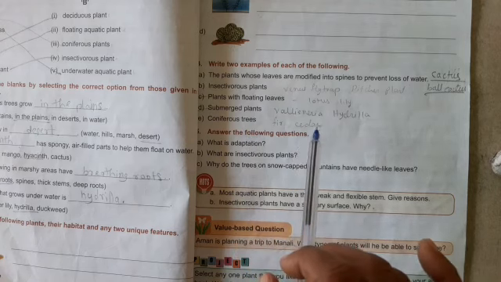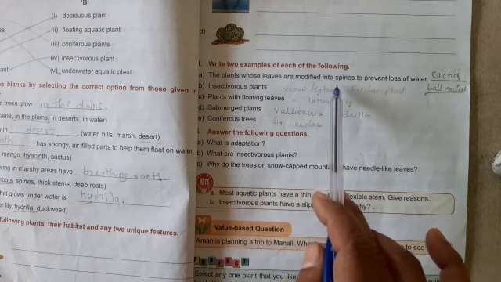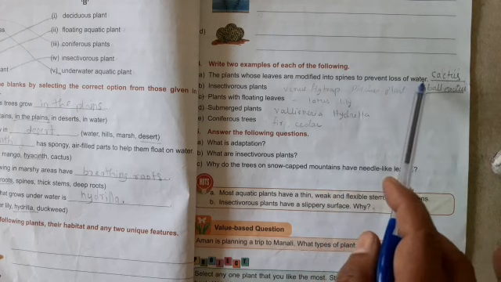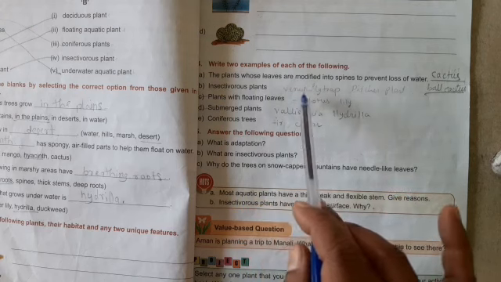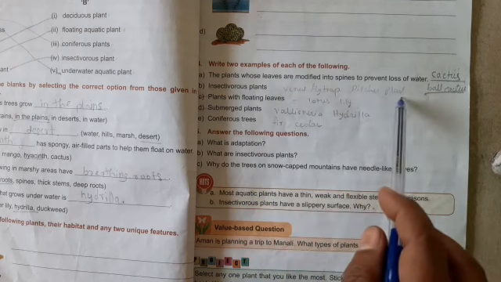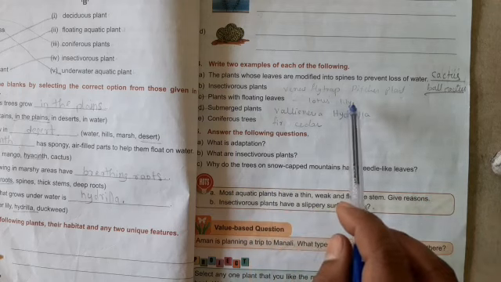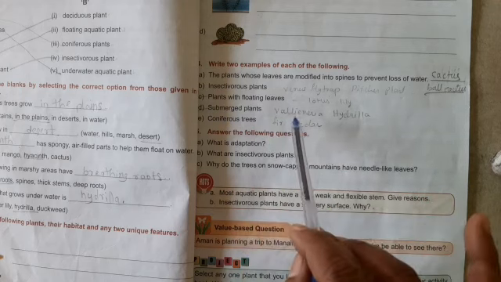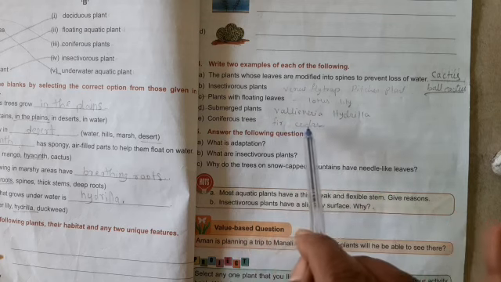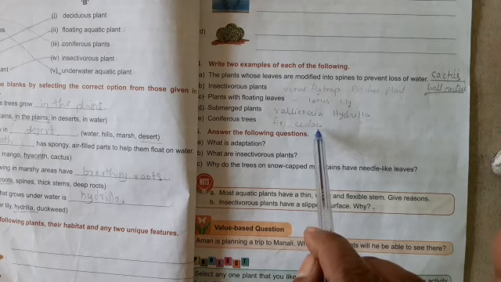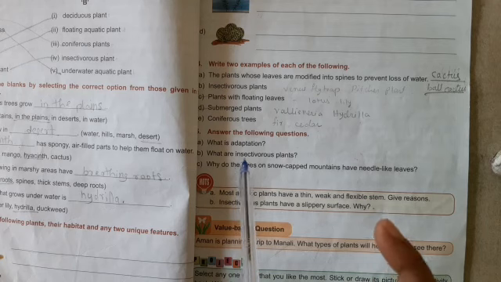Okay, once again I will read this one. The plants whose leaves are modified into spines to prevent loss of water: cactus, ball cactus. Insectivorous plants: Venus flytrap, pitcher plant. Plants with floating leaves: lotus, lily. Submerged plants: Vallisneria, Hydrilla. Coniferous trees: fir and cedar. Understood? Now we are going to solve the question answers.